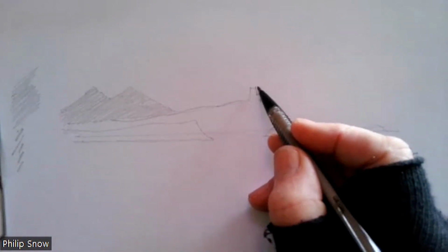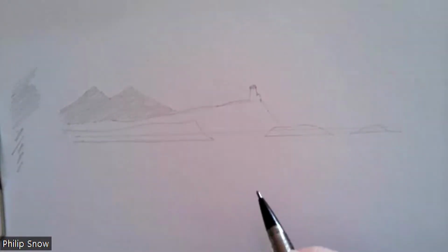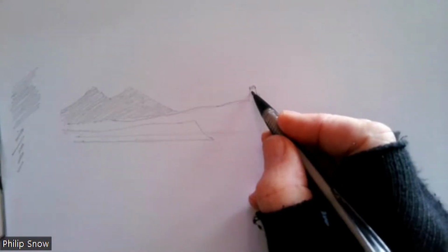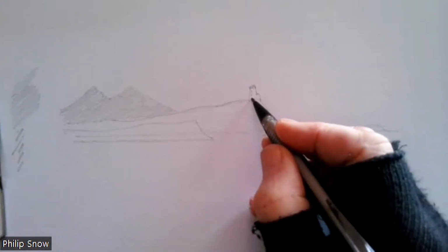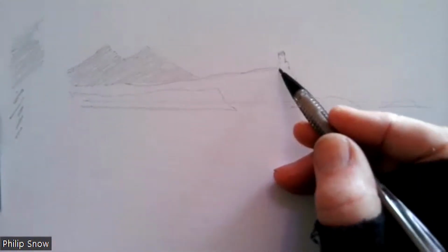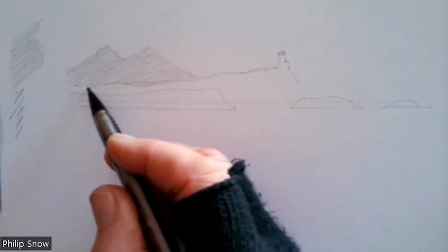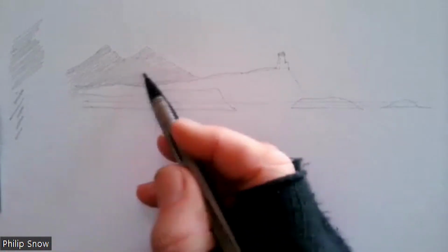It's also got a little roof, and there are actually 2 windows and a door. I'm just going to fill this bit in here. Give a bit of variety.